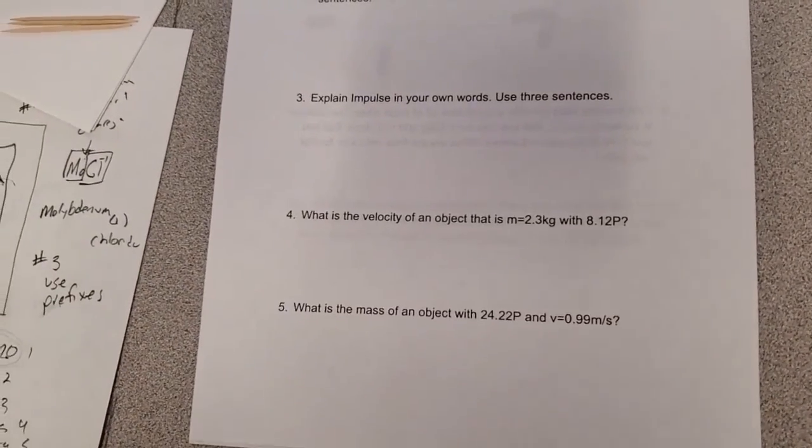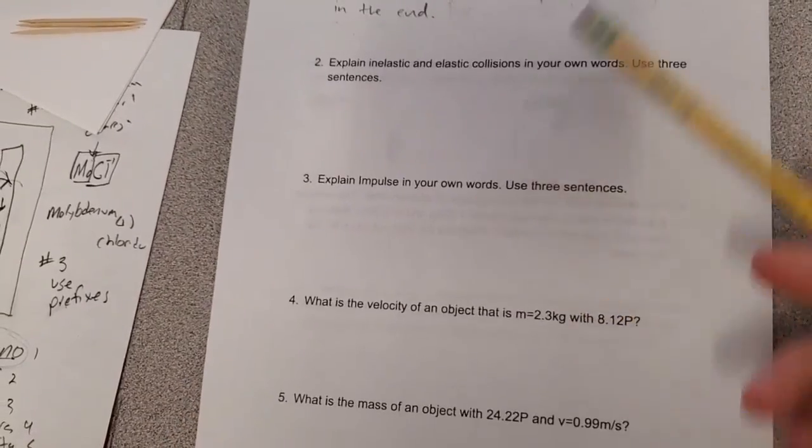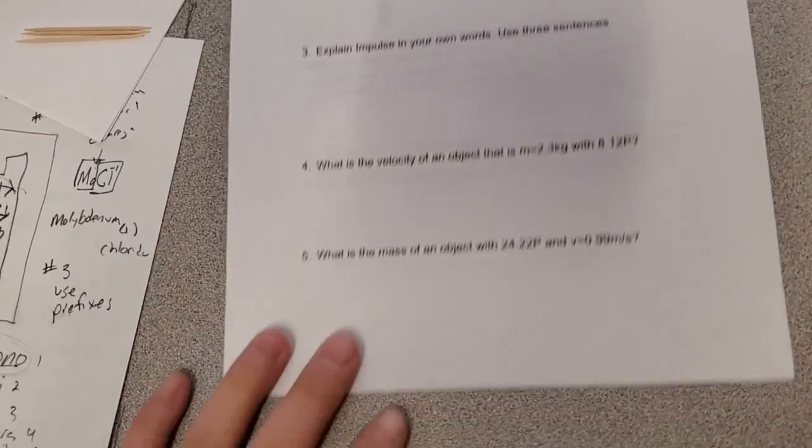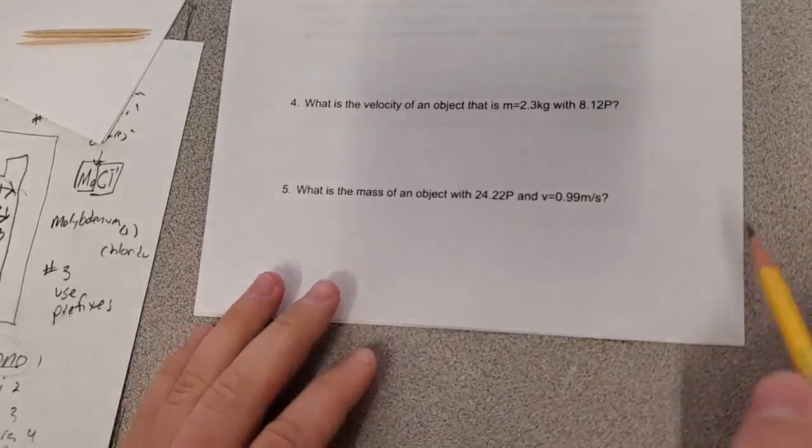Alright, what's up guys? Hopefully you're going to be able to solve this nice and quick. Use this. I won't really worry about the explaining in your own words part, because I want you to do it in your own words, but I'll show you how to solve each of these.